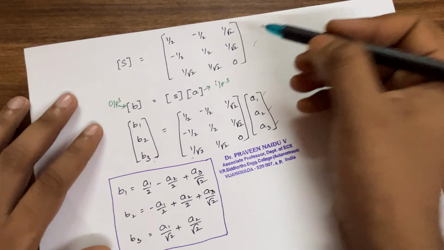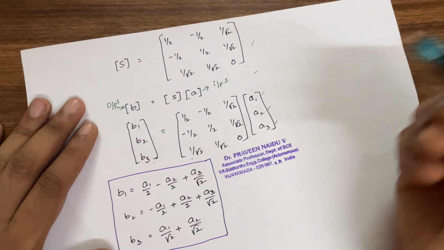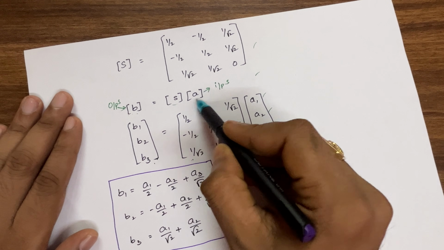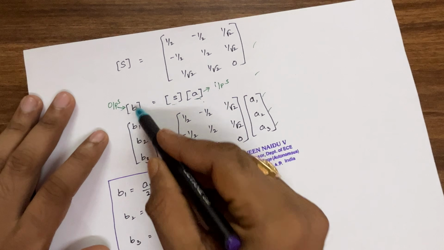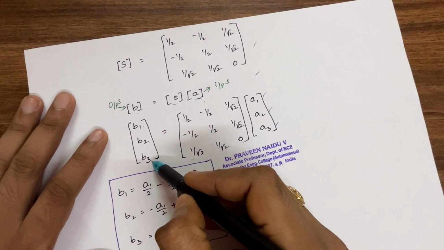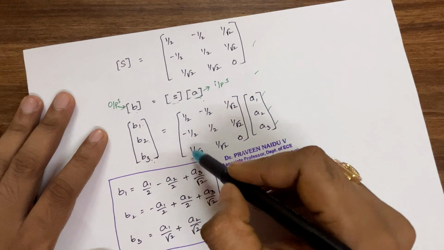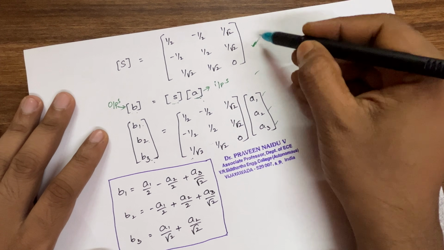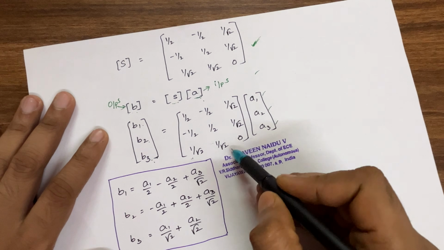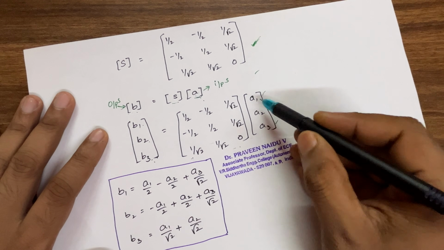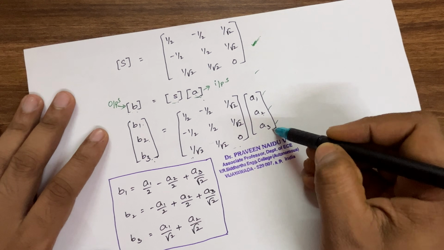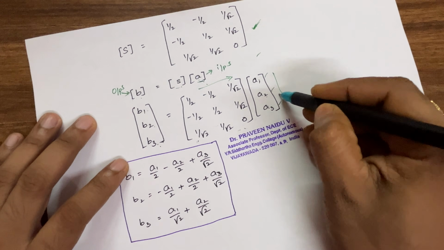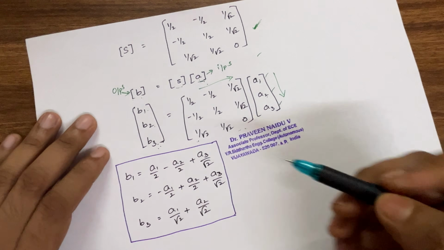Here, like in the case of E plane T, we can write the output matrix B is equal to matrix S into input matrix A, that is B is equal to B1, B2, B3 on the left hand side. The right hand side S matrix is the same S matrix we got from the derivation, and A can be written as A1, A2 and A3. So we can multiply this for getting the B1, B2, B3 values.